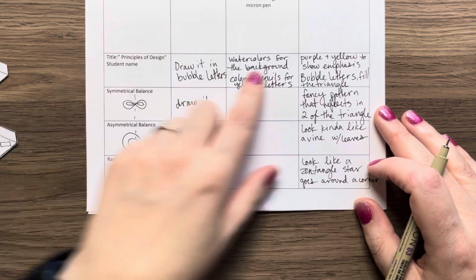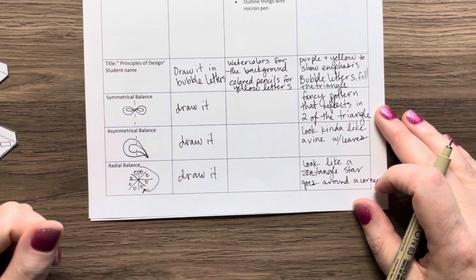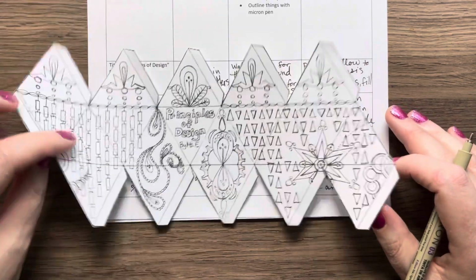So take a few minutes, get this part filled out either in your sketchbook or get it filled out on OneNote. Either way is fine. And then move on to the next video.